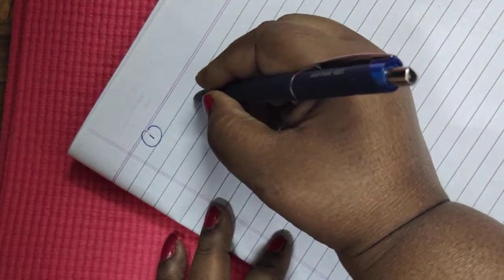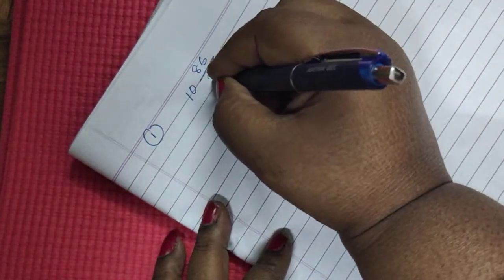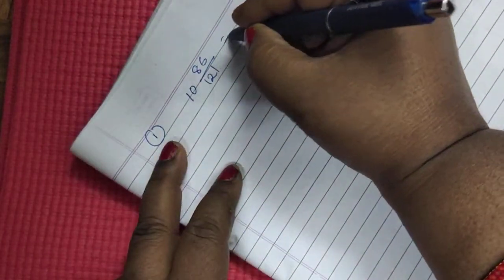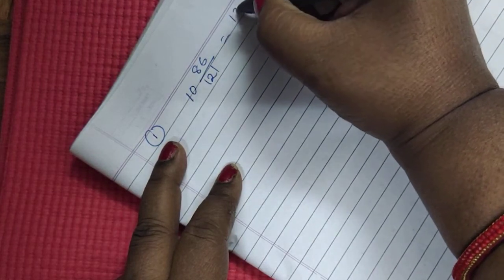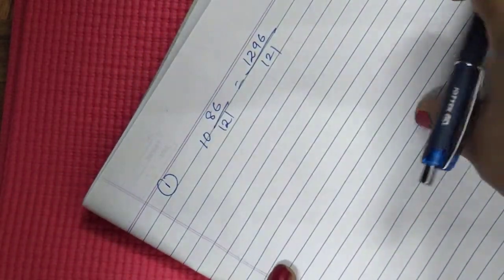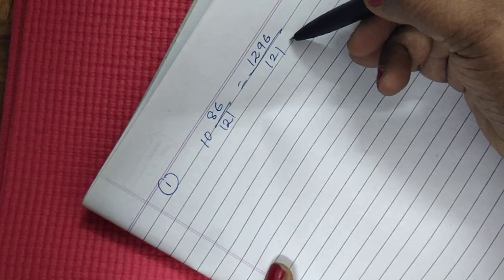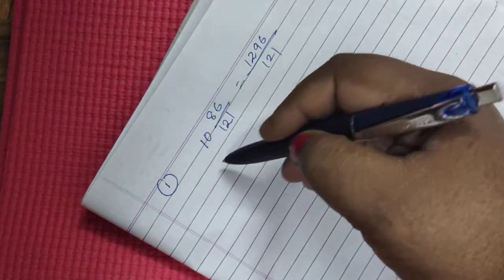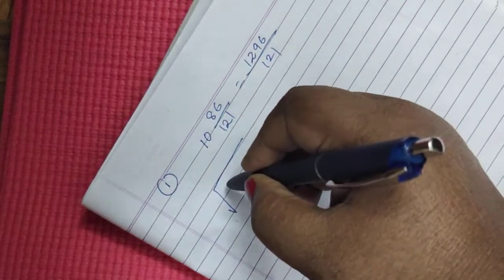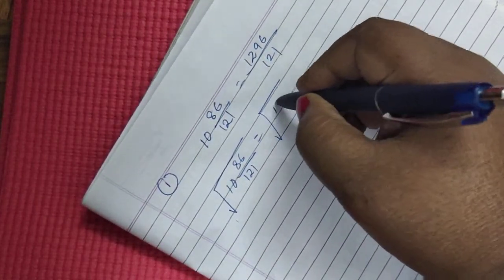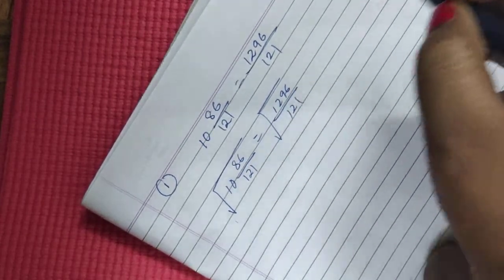Let us take an example. 10 86/121, that is 1086 upon 121. When you solve it, you will get it as equal to 1296 by 121. Okay, we have converted this mixed fraction into an improper fraction. Now the question is, we have to find out the square root of this number, means we have to find out the square root of 1296 by 121.